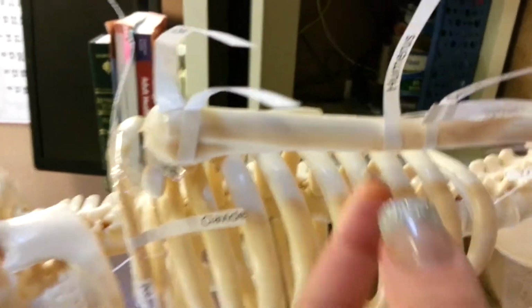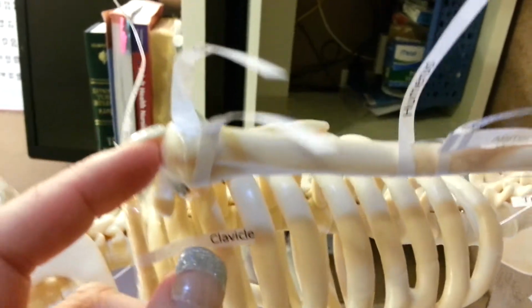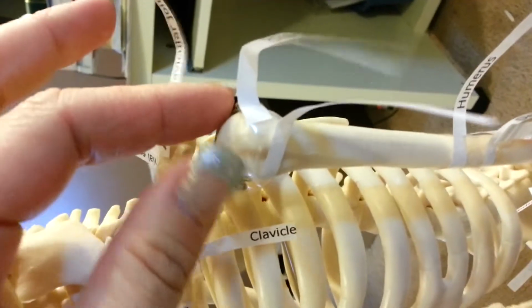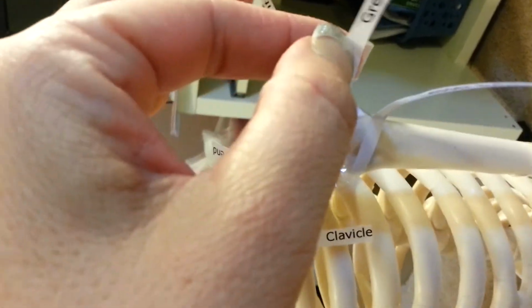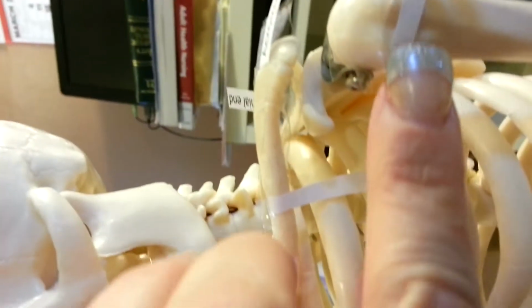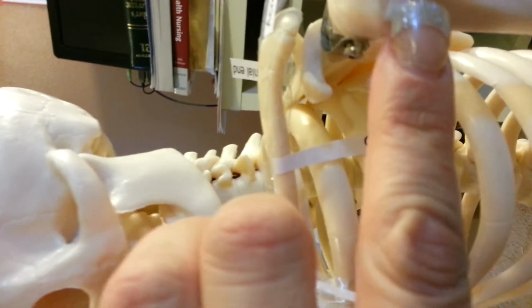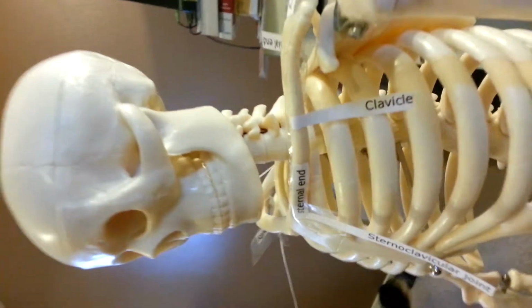The next part of the appendicular skeleton would be your arm. The top bone in your arm is called the humerus. Up here on the top you have the head of the humerus, which is the ball part on the top. And then you have a bump right here on the top of the bone. It's called the greater tubercle. And then there's another bump here more medial, which is called the lesser tubercle.